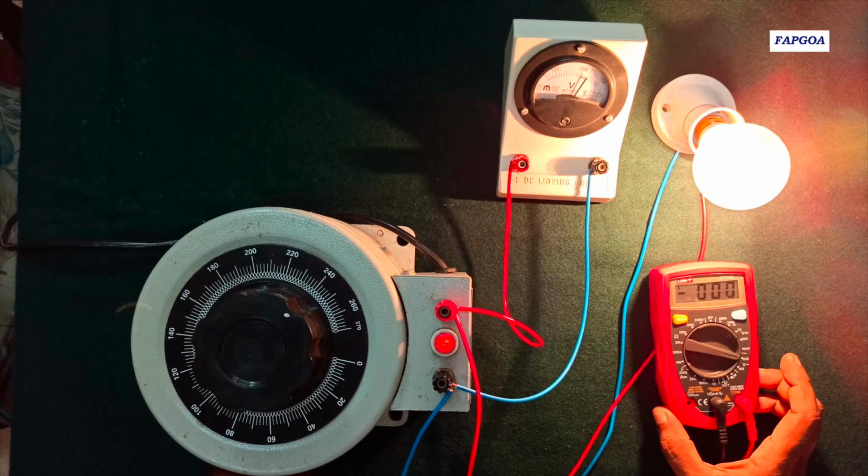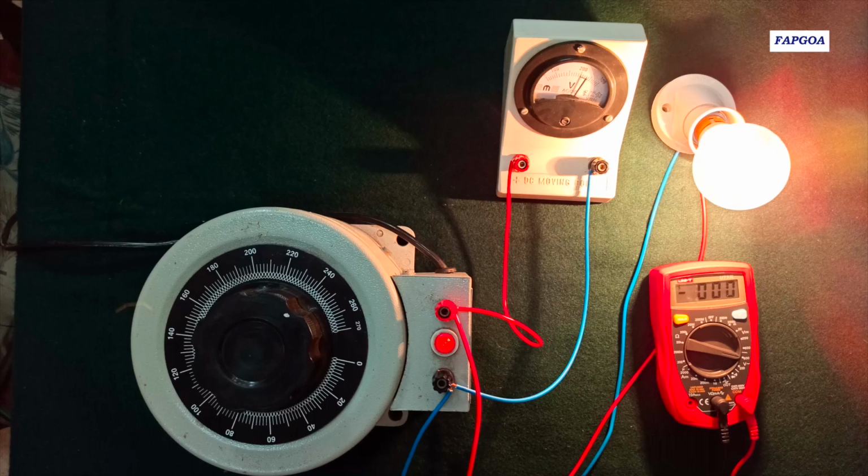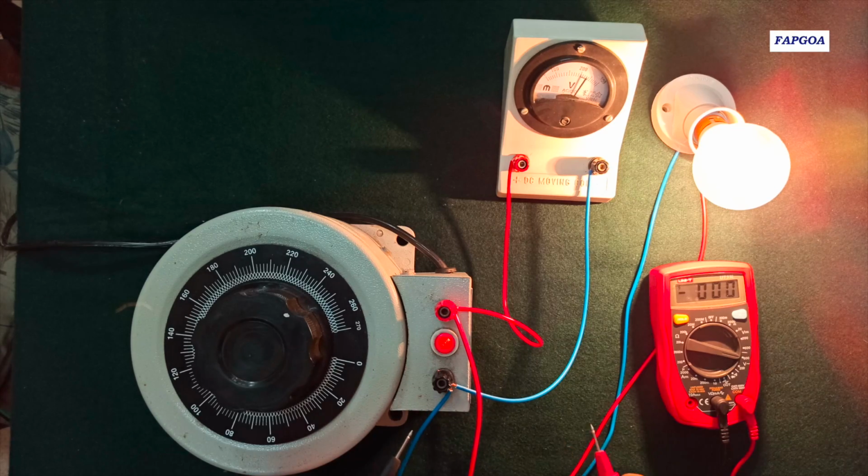Here there is another instrument called a multimeter, which also measures voltage. Now, a multimeter is a testing instrument. It does not remain connected throughout in the circuit. We just touch the probes of this multimeter to the terminals across which we want to measure the voltage.